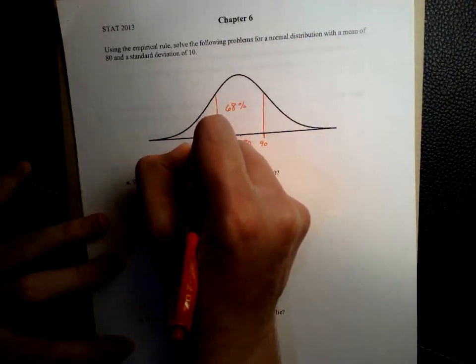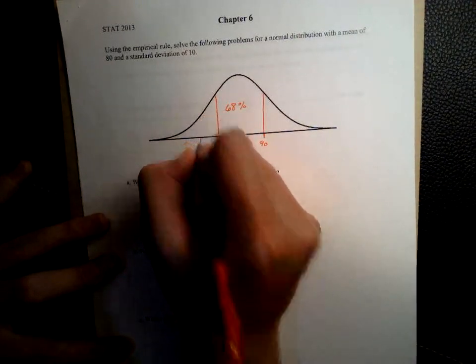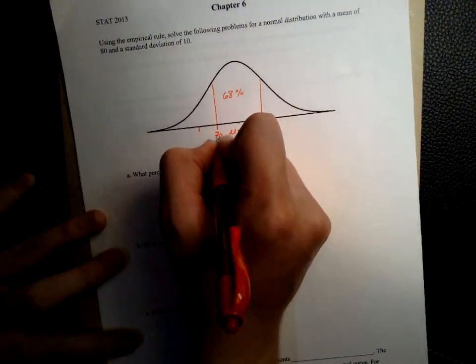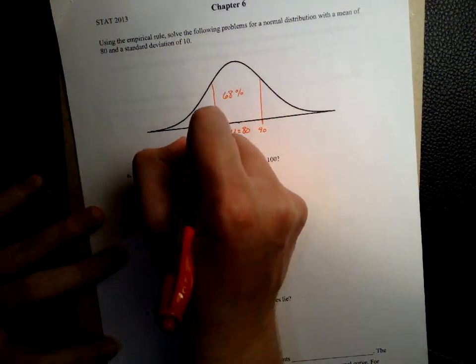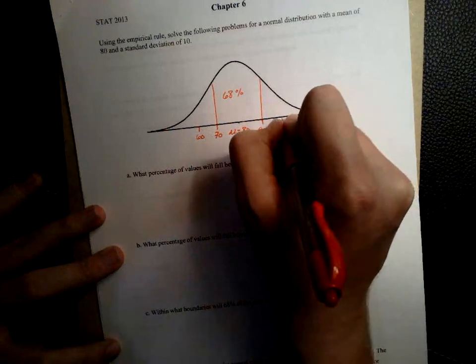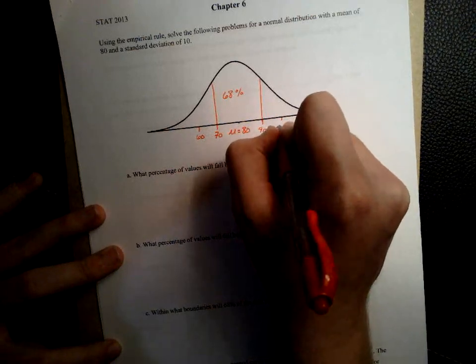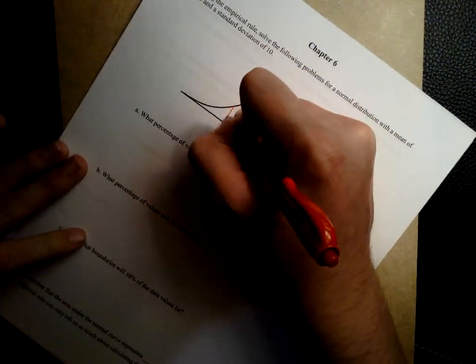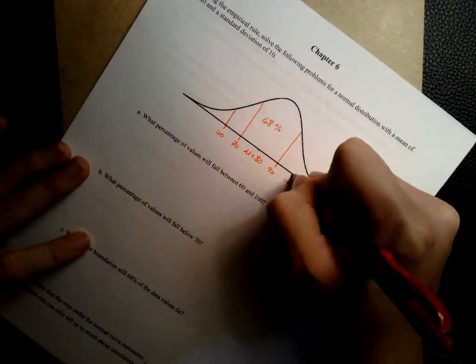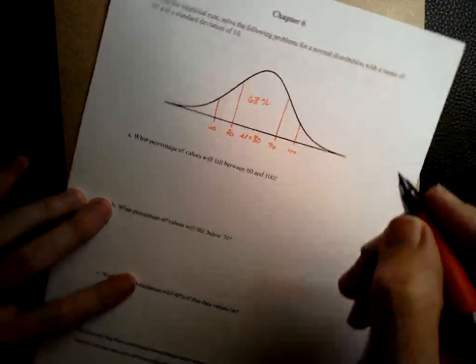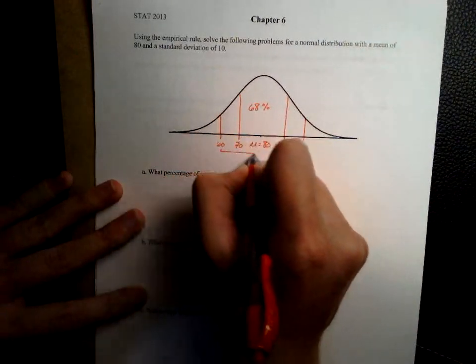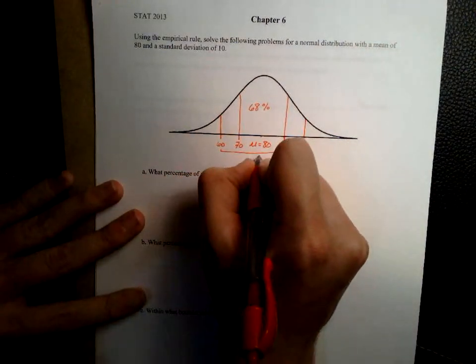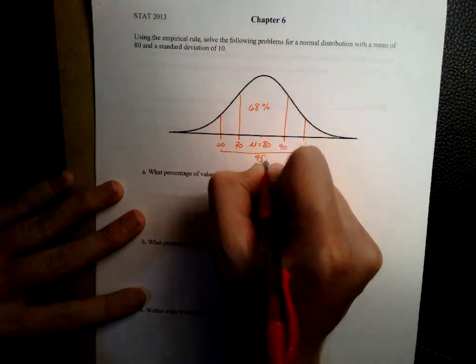Then if we go out another standard deviation, that would just be subtracting another 10. So if I subtract another 10 from 70, I get 60. And if I add another 10 to 90, I get 100. And this is 2 standard deviations from the mean now. And the total area of that here is 95%.